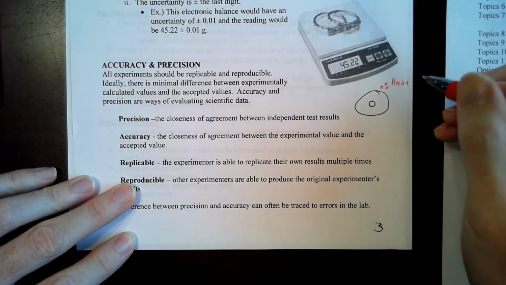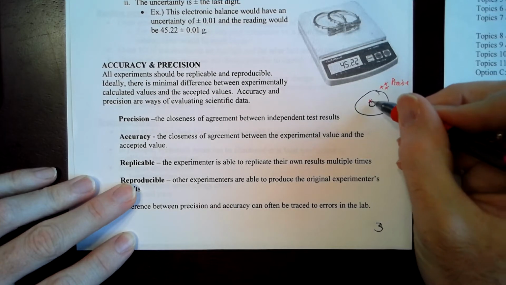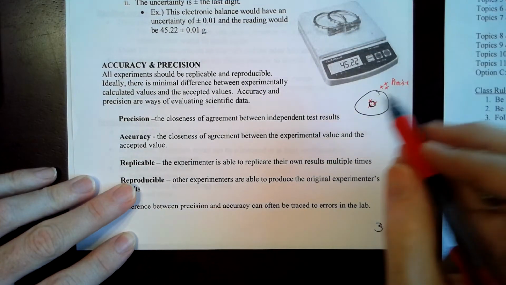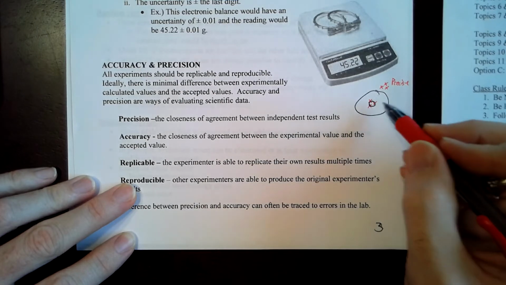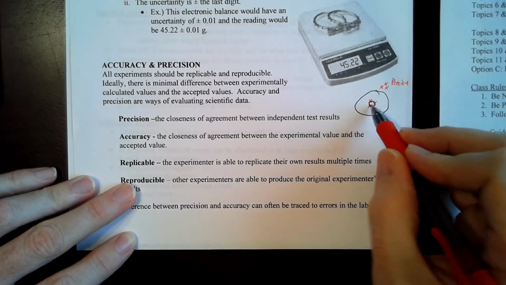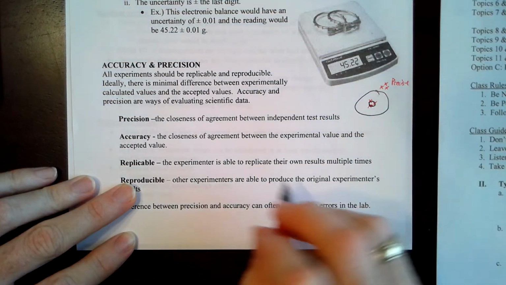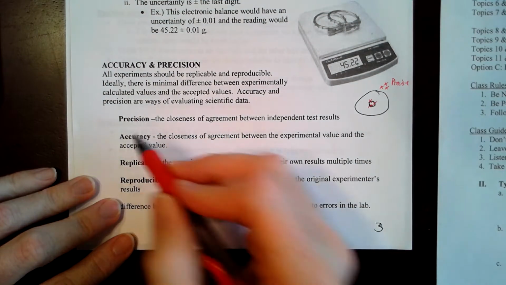But to be accurate, they need to be on the target. So typically you want something that's both, right? You want something that's close to the true value or what you're looking for, and you also want them close together. So the difference between precision and accuracy is key here.